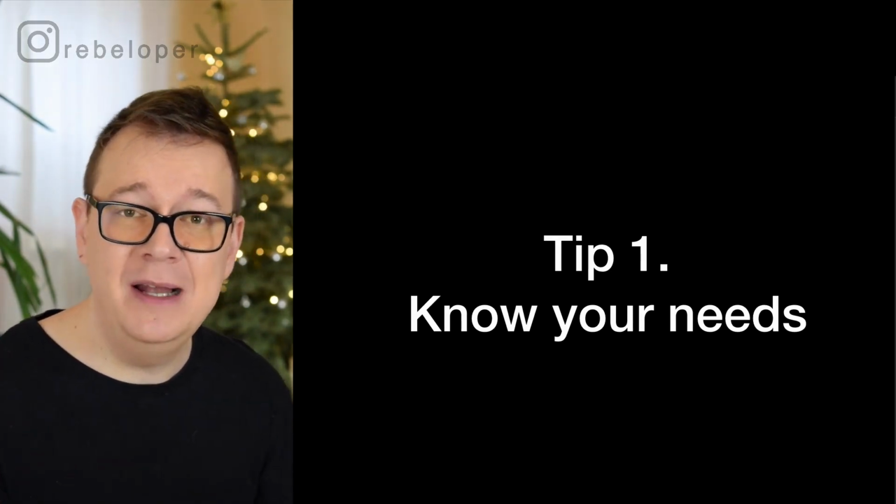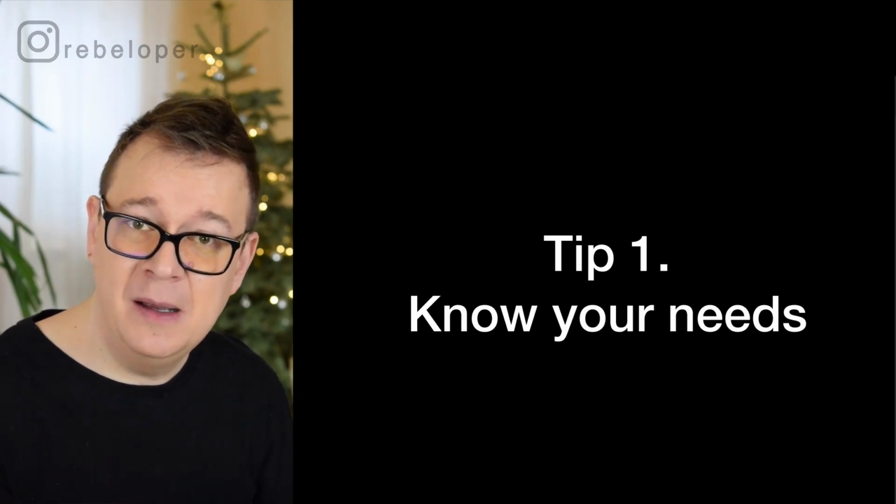You have to know what your needs are in terms of building out this app. What will this app basically do? What are the main features? What are the little details in those features? What kind of UI will it have? What will be the marketing part of it? Do you have some marketing inside the app?